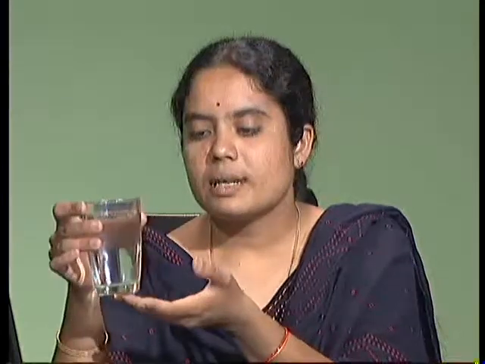So when I drink a glass of water, let us take this glass of water, I feel that this glass of water is clean, but it may contain many impurities. Some are visible. When I put some soil in this, you will immediately see silt or something. Those are visible. Now this water is appearing to be very clear. So this is clear water.